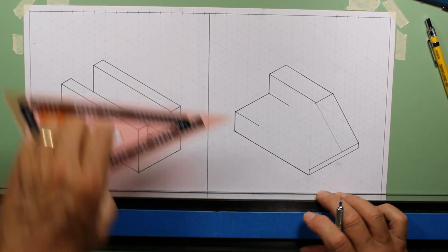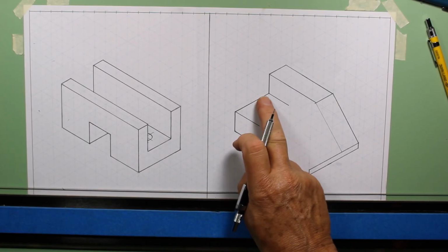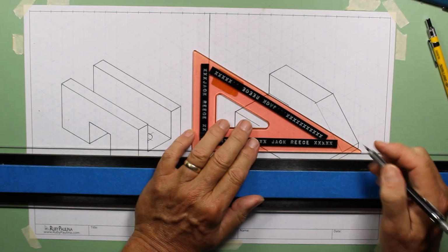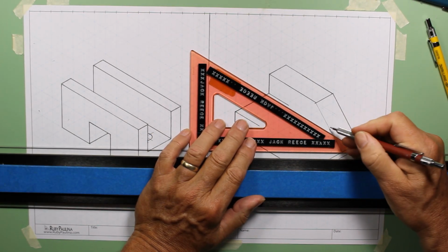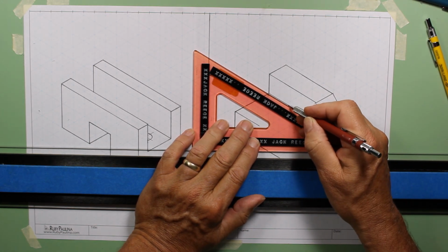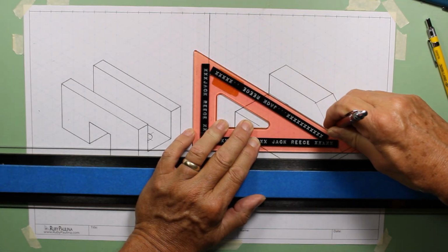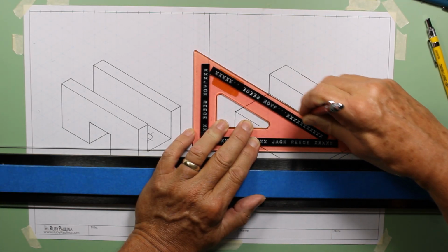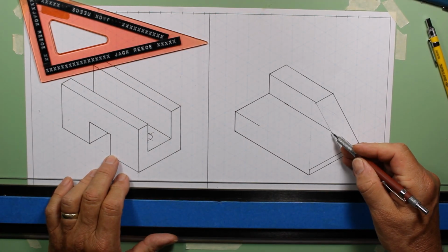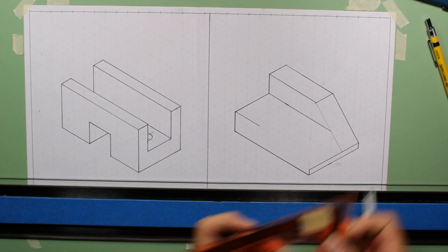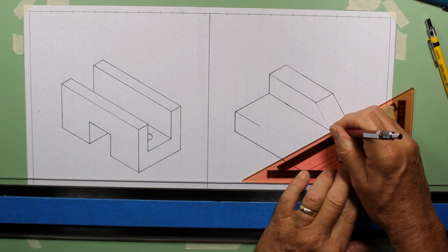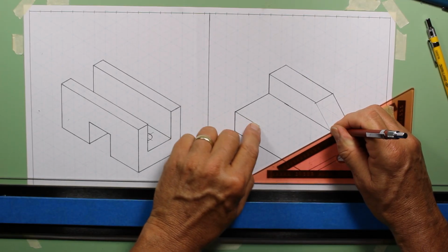Okay. Now I can take this intersection back here and bring it forward to where it intersects the inclined plane. At that point, and then I can project back the other way to where it would intersect on the edge of the top surface here.